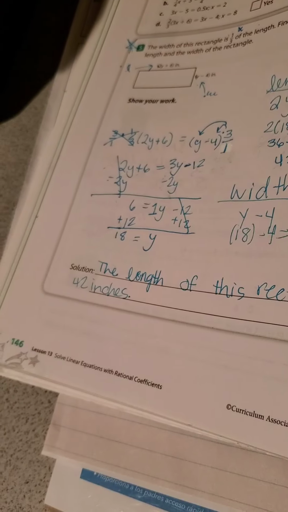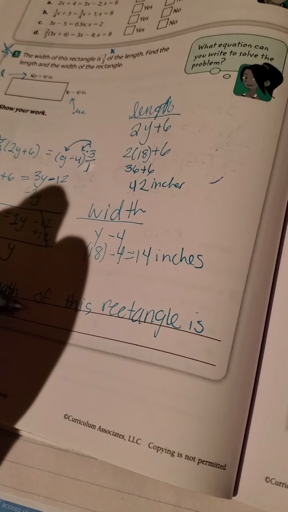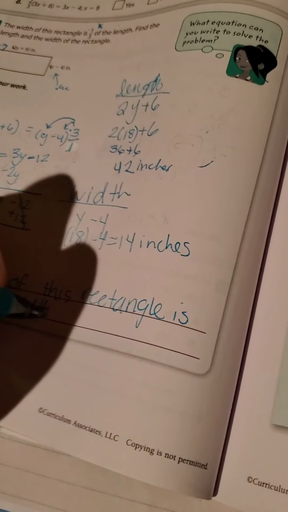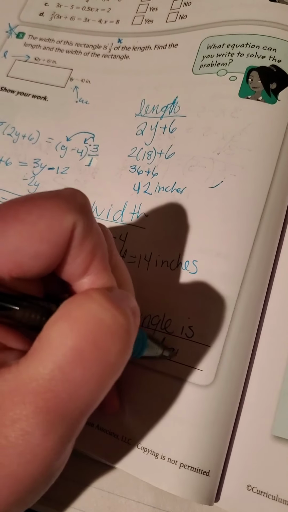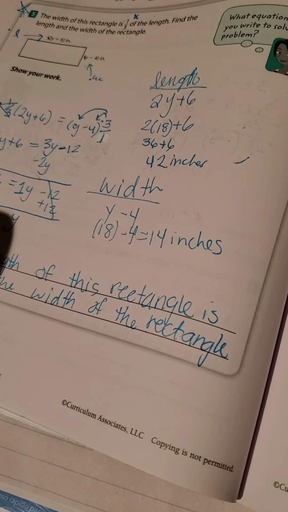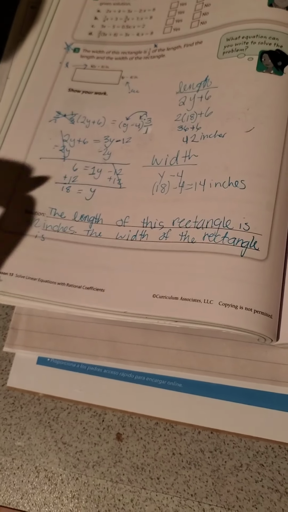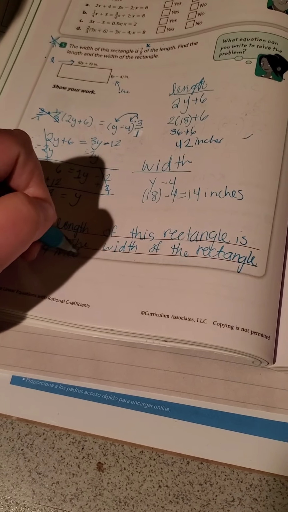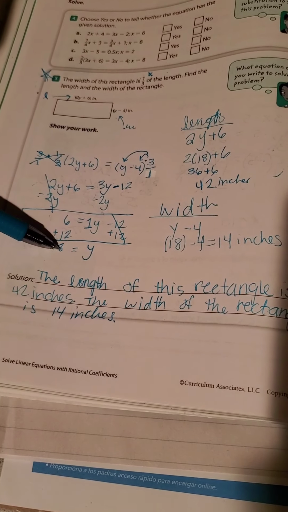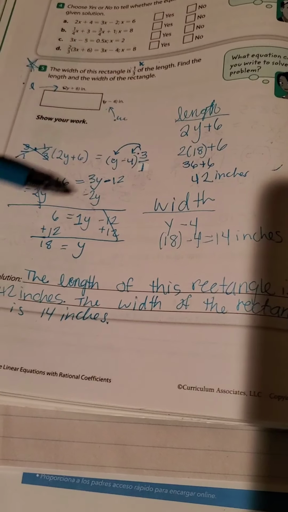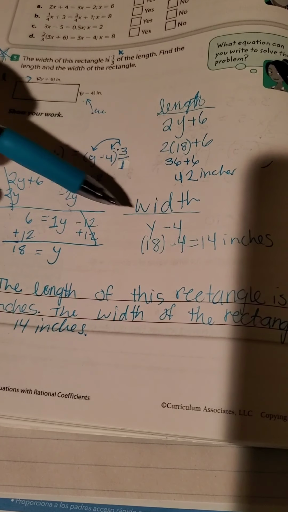Okay, I'm going to write that down here. The width of the rectangle is 14 inches. Okay, remember, you are solving for y, but then you have to plug that in here, and then you have to plug it in again.